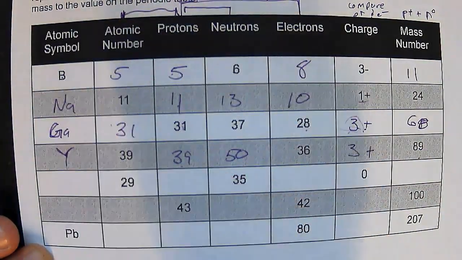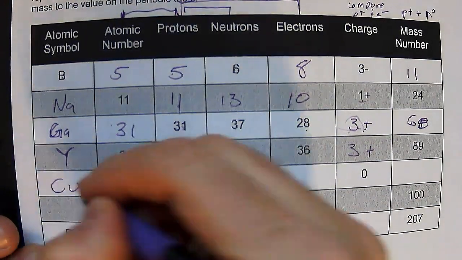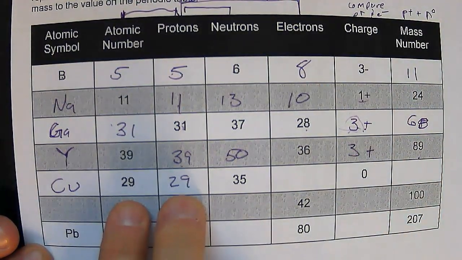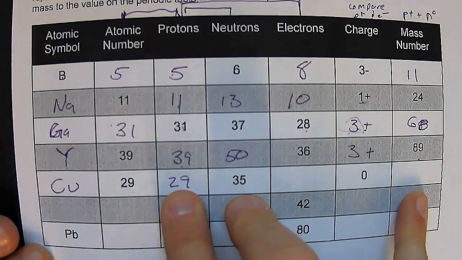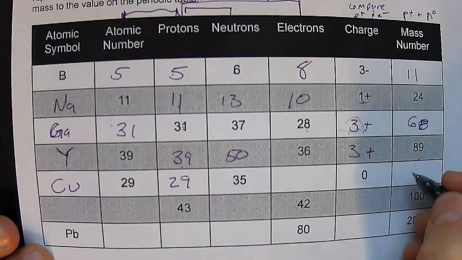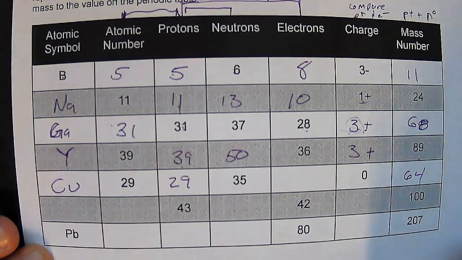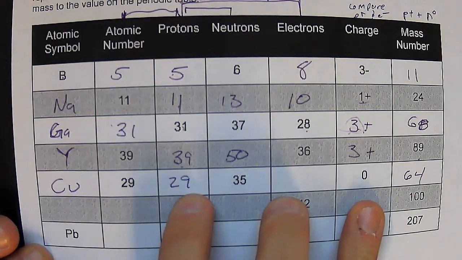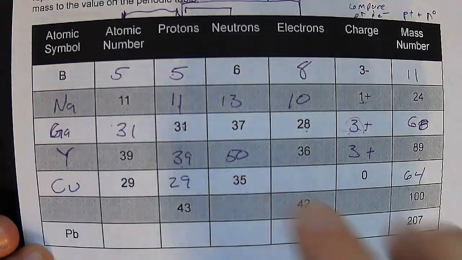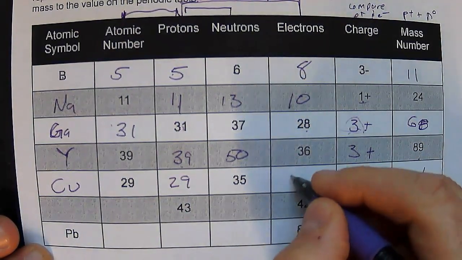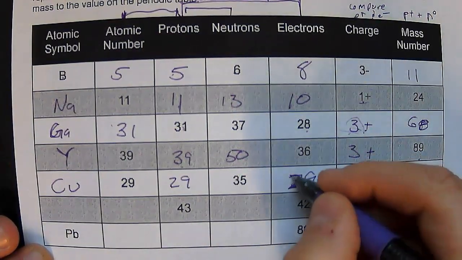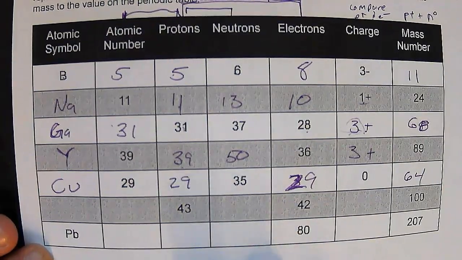So again, 29, we look at atomic number 29, copper. So 29. These two are the same. These two add up to this column over here. So 29 and 35 is 64. And then these two columns compared gives us a 0. So in order for this to be 0, that means the number of electrons and protons is the same. I don't know why I wrote a 3 there, but that's 29.